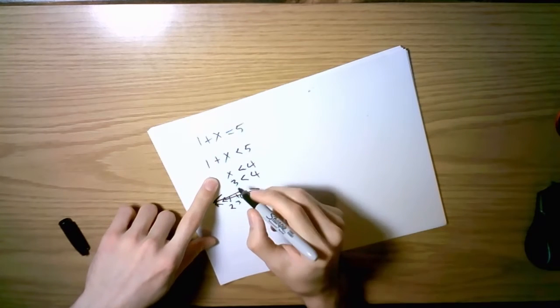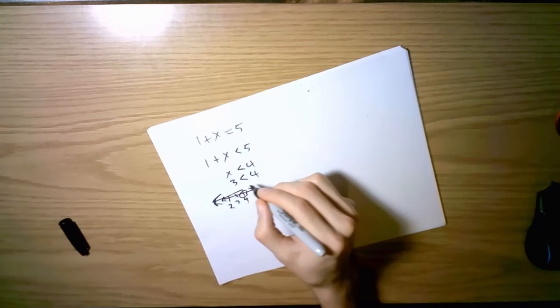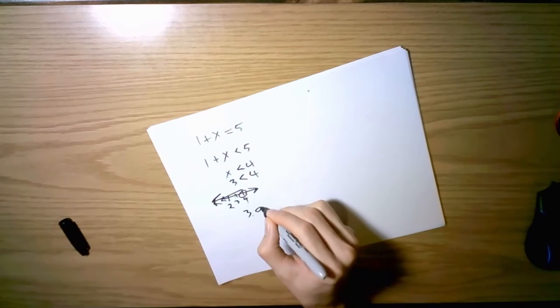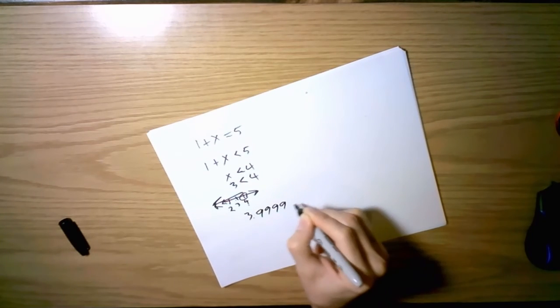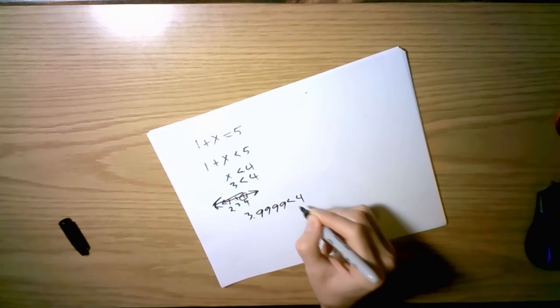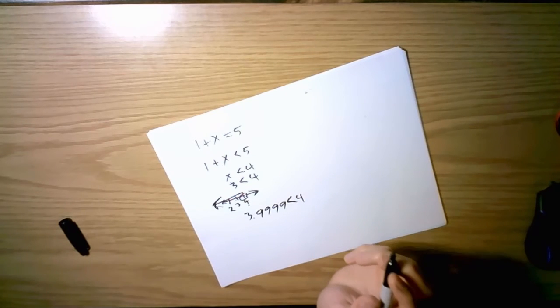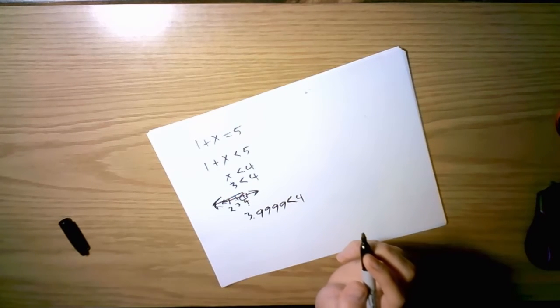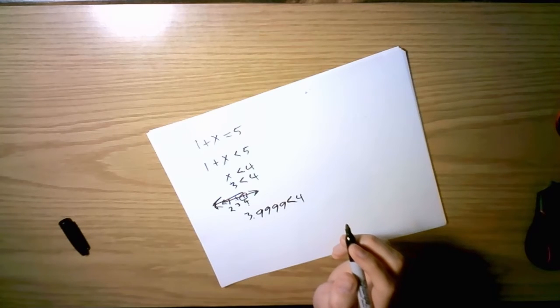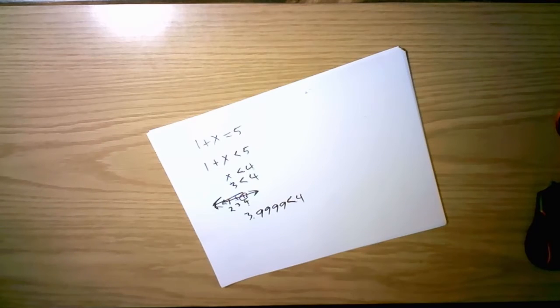Yes, that's true. You can plug in any number except for 4. You can plug in 3.9999. That's still going to be less than 4. So that's how you solve inequalities. There are some other nuances with this, but I'll leave that for later.